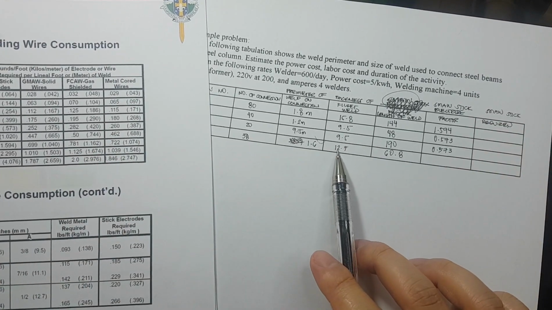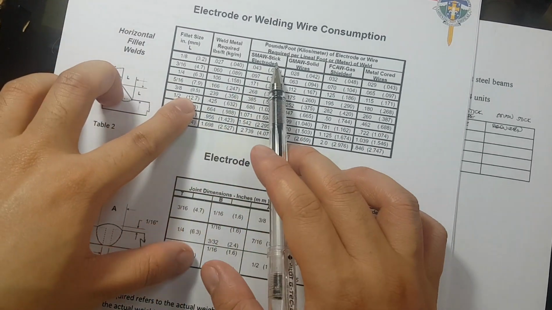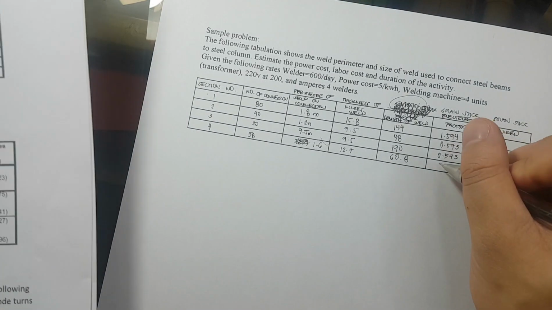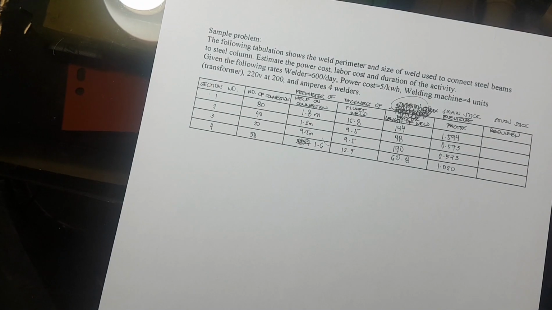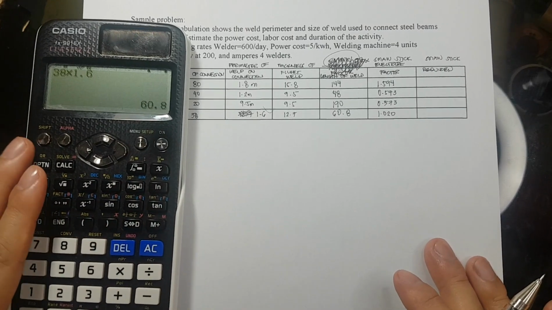Then we have 12.7. So for 12.7, ito siya, dito pa rin tayo sa small, 1.020.